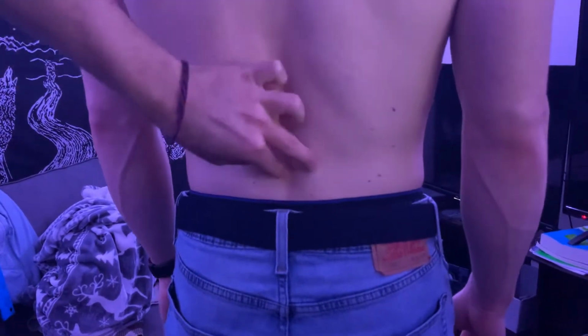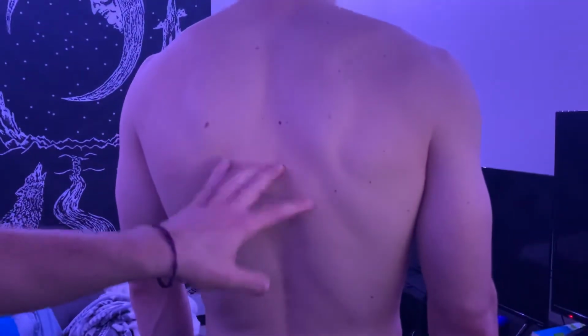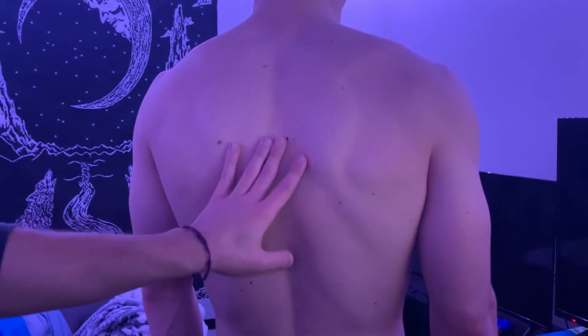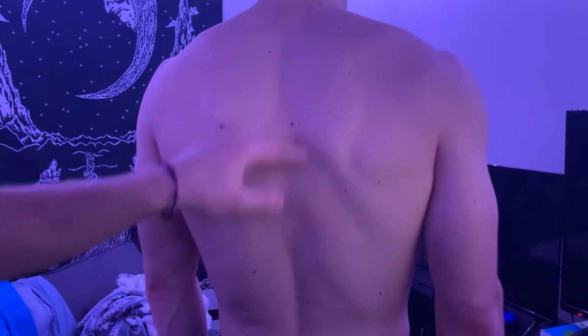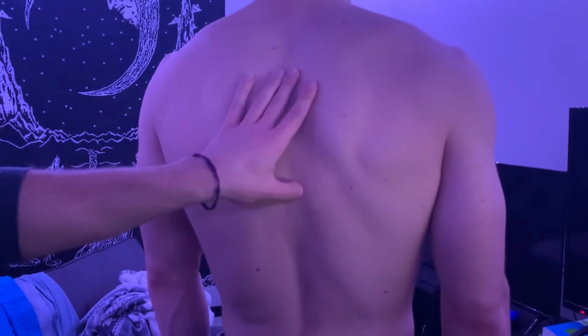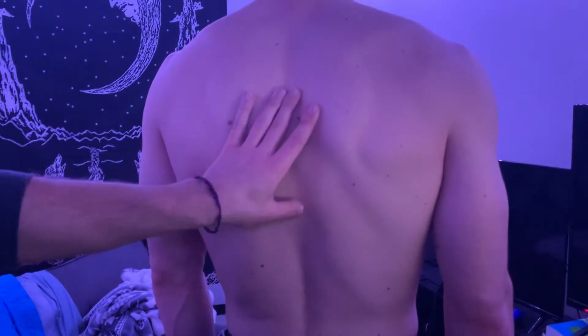And in between all of these vertebrae, we have the facet joint, which provides spine flexion and extension on the sagittal plane.